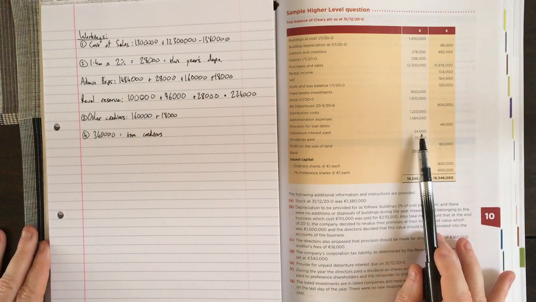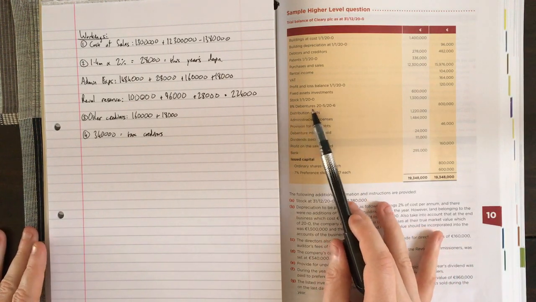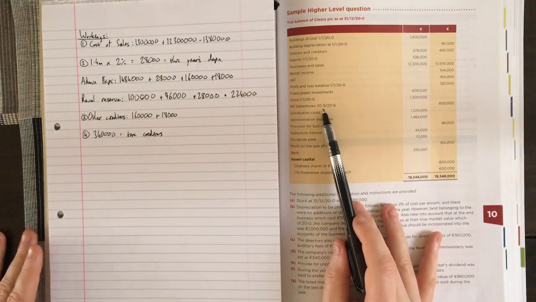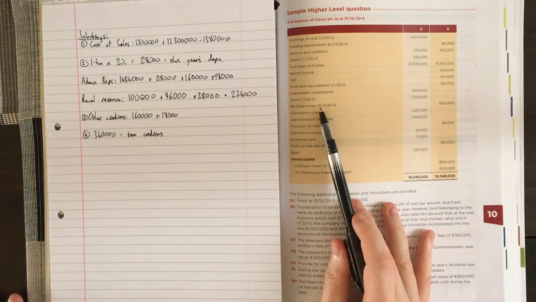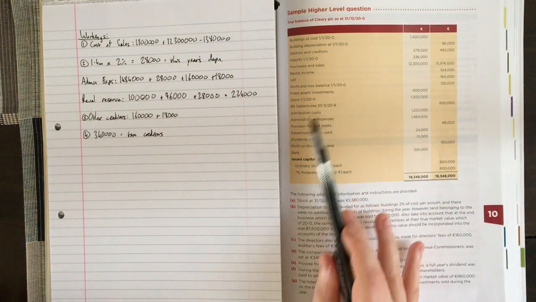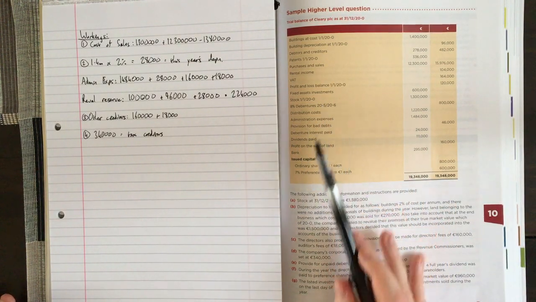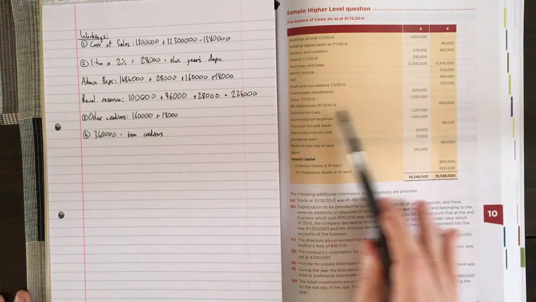So there's 24 grand in there for debenture interest paid, and I've got 8% debentures. This is telling me when they're due for repayment. So 2005, 2006. I'm doing them for 2000. So just sometime in the future. That's all that is after it. It's when they need to be paid back. 800 grand then at 8%.